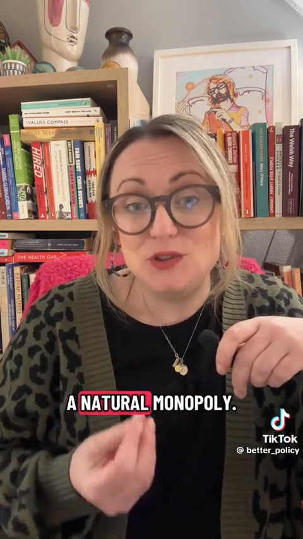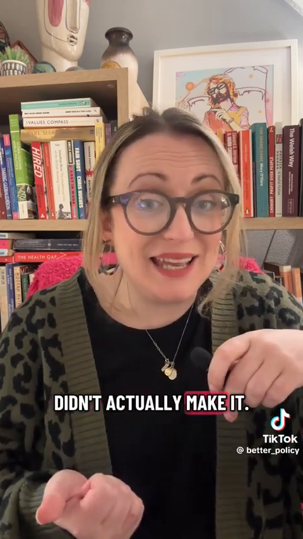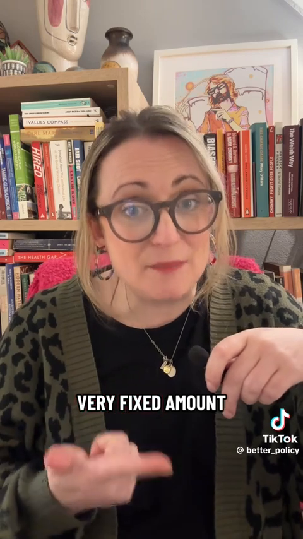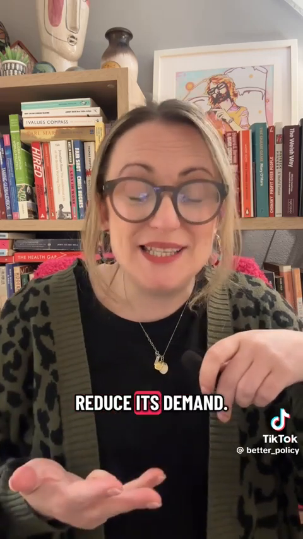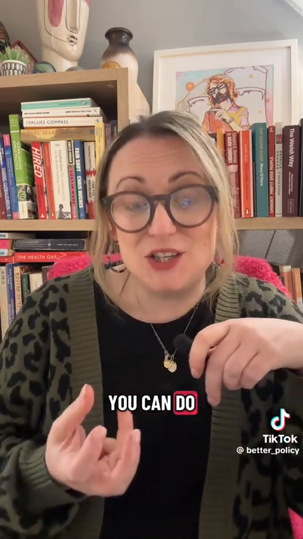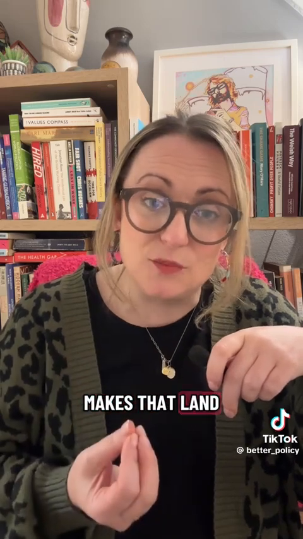Land is a natural monopoly. What that means is that we didn't actually make it. There is a very fixed amount of it. You can't take it with you. You can't kind of reduce its demand. But what you can do is build services and functioning societies on top of that land. And that's what makes that land more valuable.